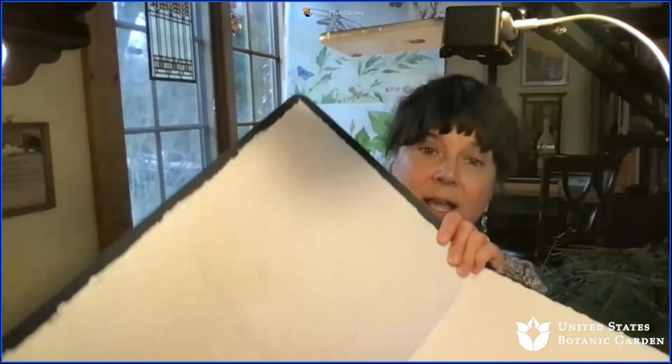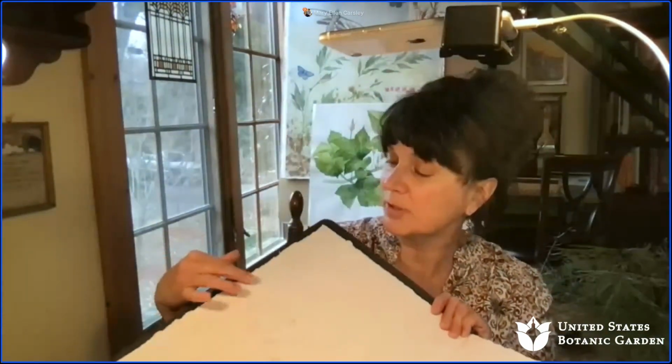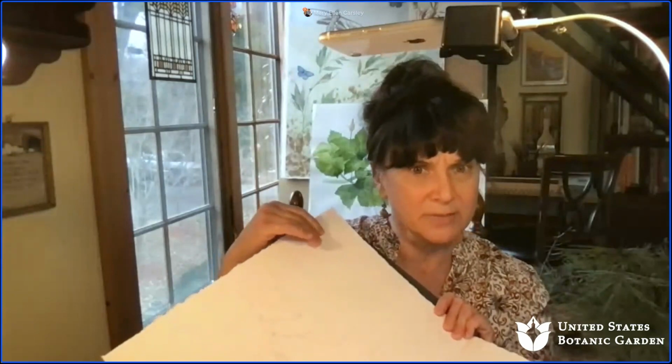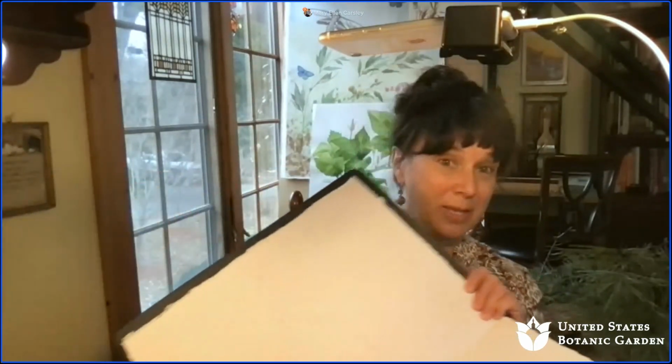Now, the tooth of the paper is the texture. And so what you want to keep in mind is when you have a cold press paper like this one, and even here on Livestorm, I'm sure you can see that this has a bit of a texture to it. You can feel the little bumps on the paper.